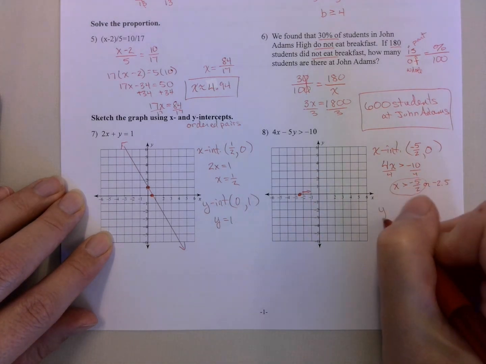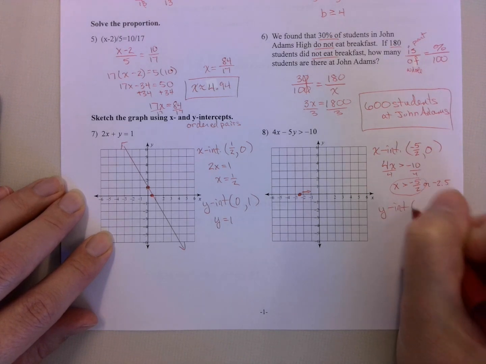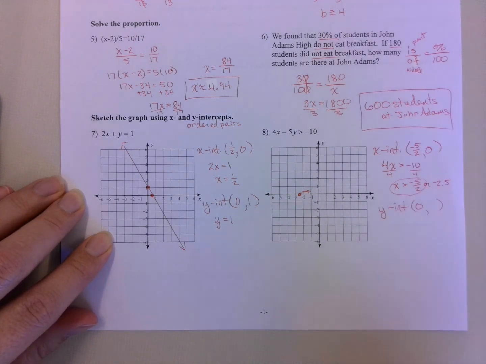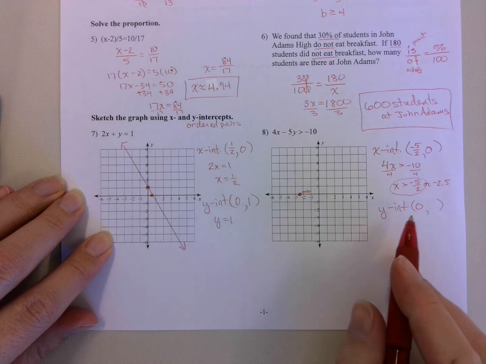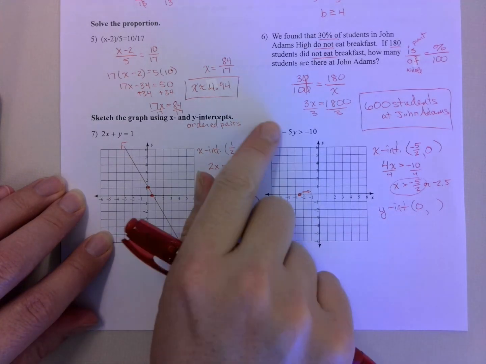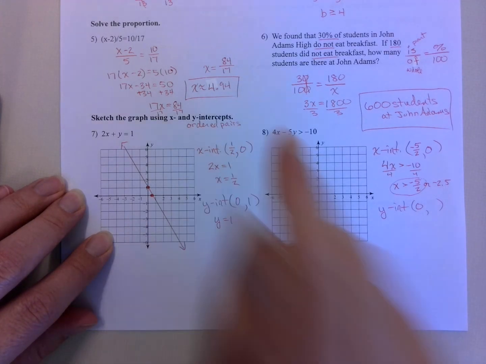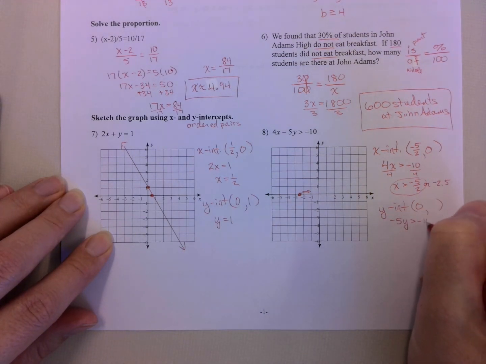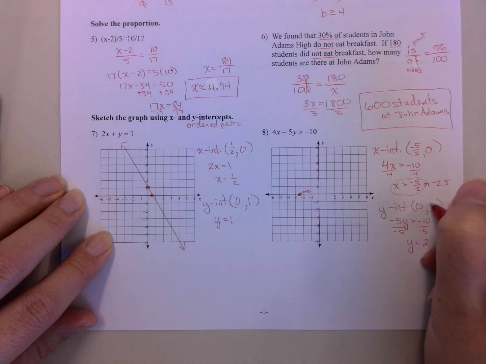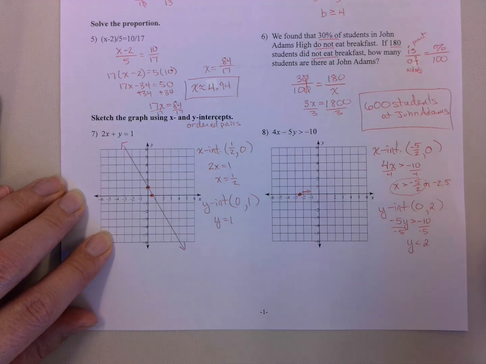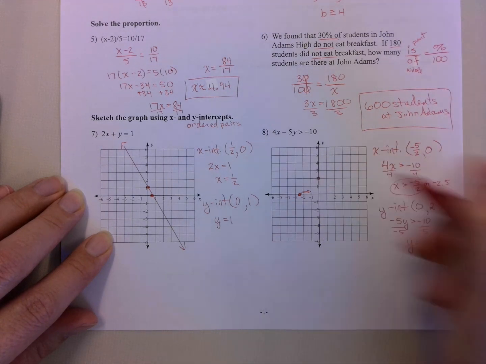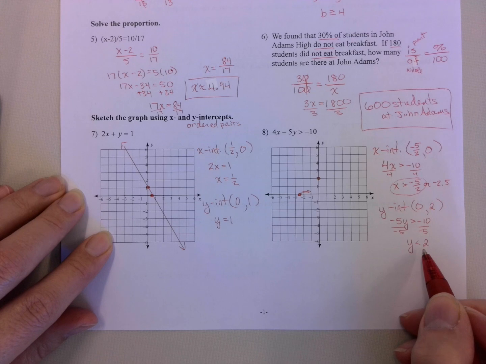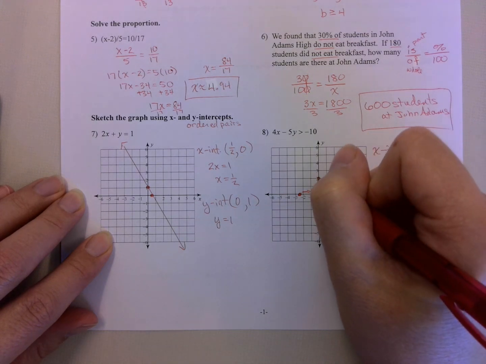All right, to find the y-intercept, I know the x value is 0. So I'm going to take my 0 and plug it in. That's going to wipe out the 4x, and I'm left with negative 5y is greater than negative 10. So when I divide by negative, don't forget to flip your sign, and I get a positive 2. So then I put this point here at (0, 2), and y is less than 2 should be shading going down.